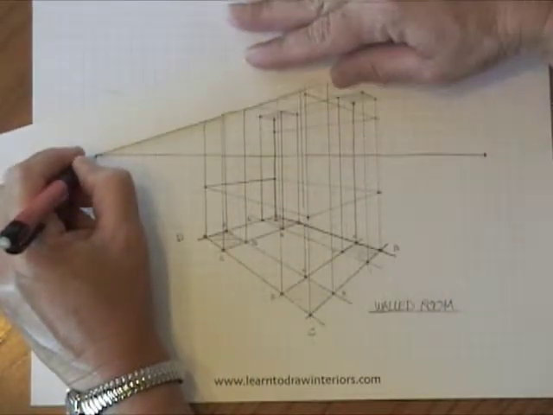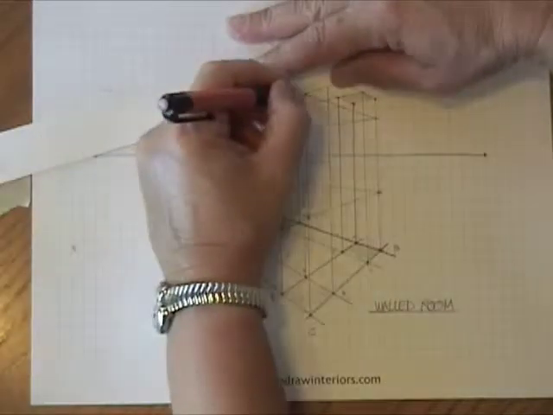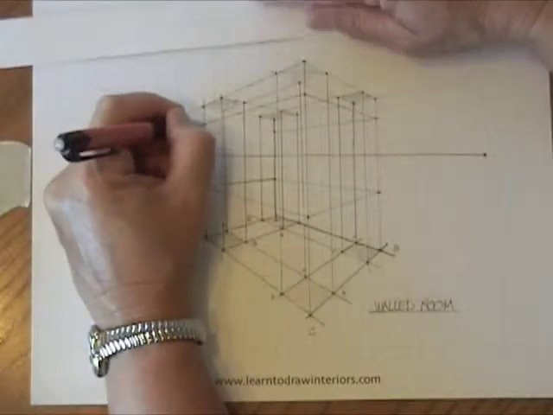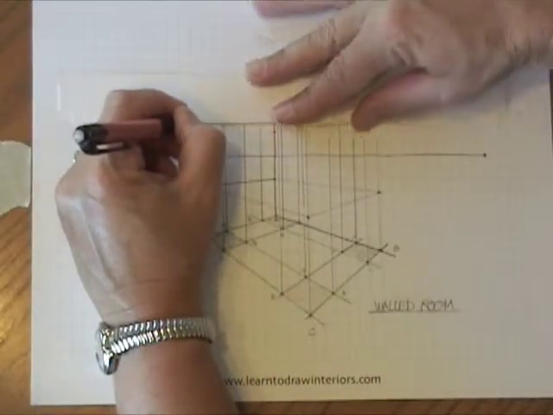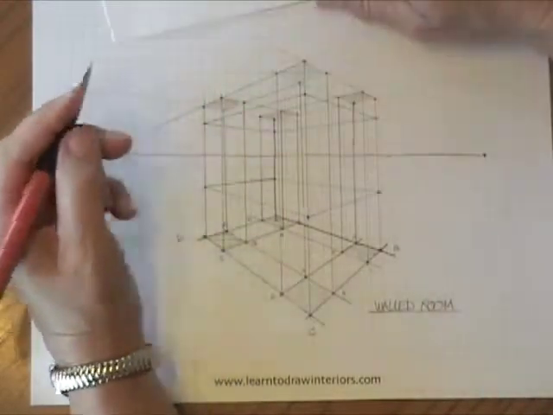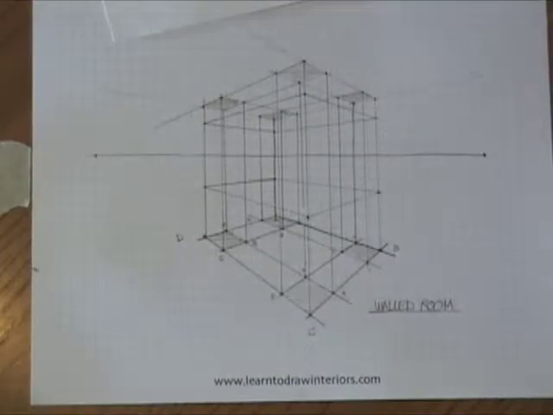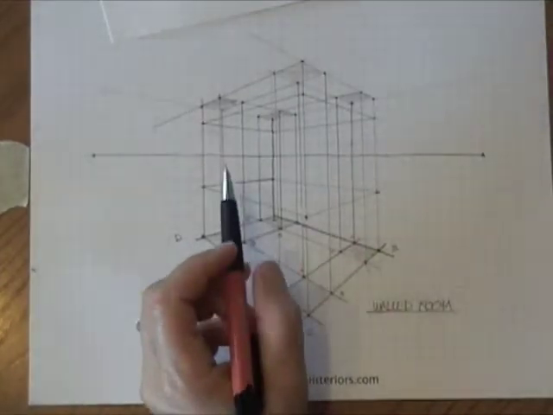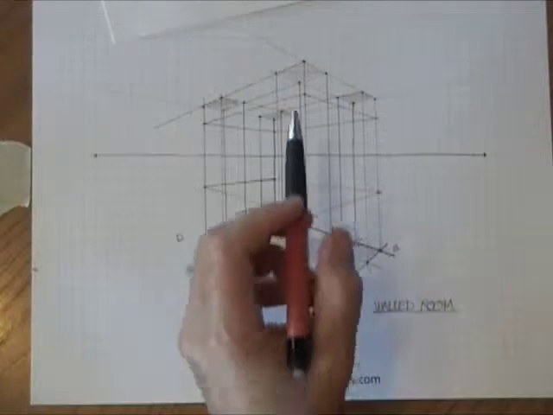C to D. And D back to A. Now let's say this is the window base and this is the window top.